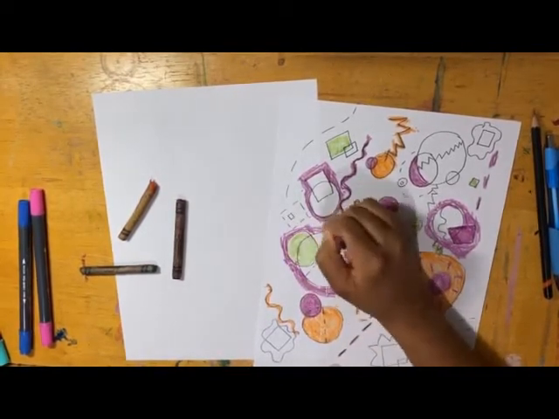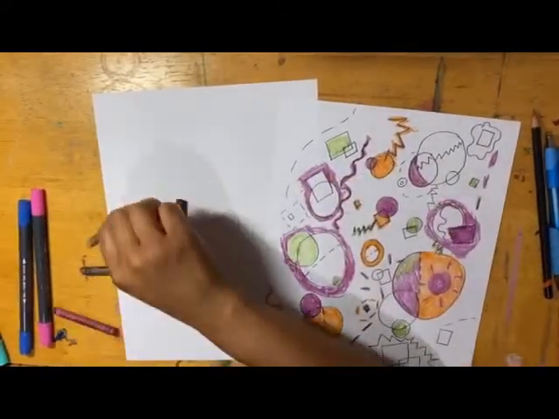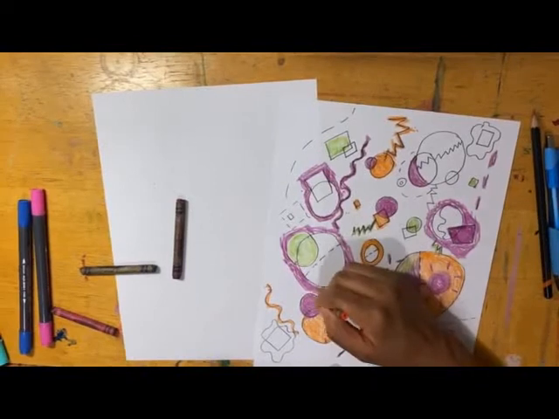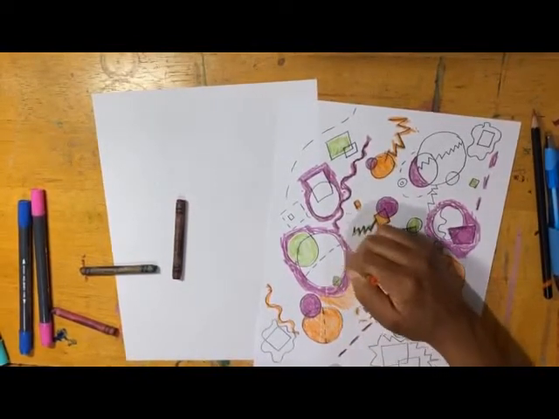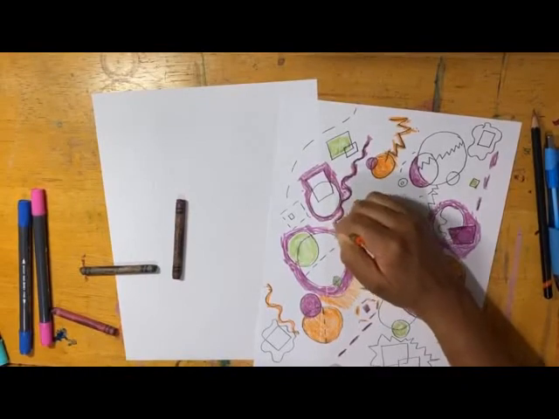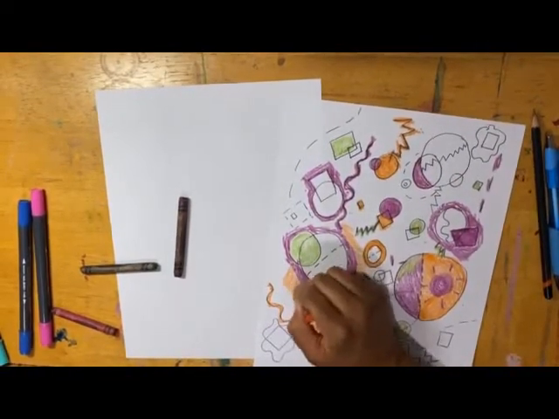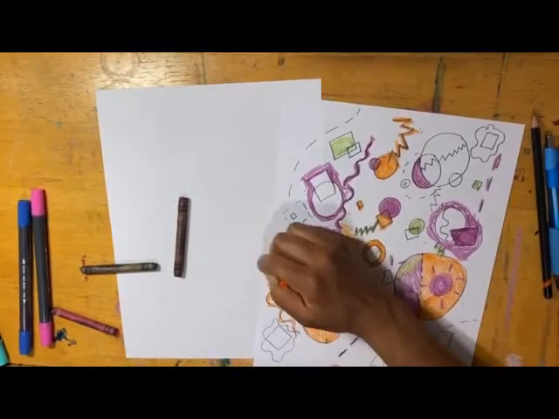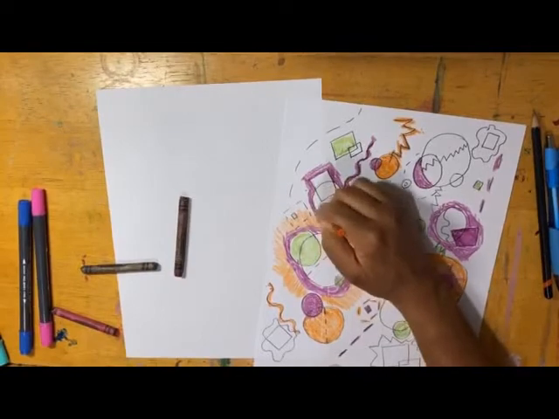You can choose to color around your shapes or even color the whole page. You can also add a border to your doodle. Adding in color on the background, especially with crayon, can give you some interesting texture.